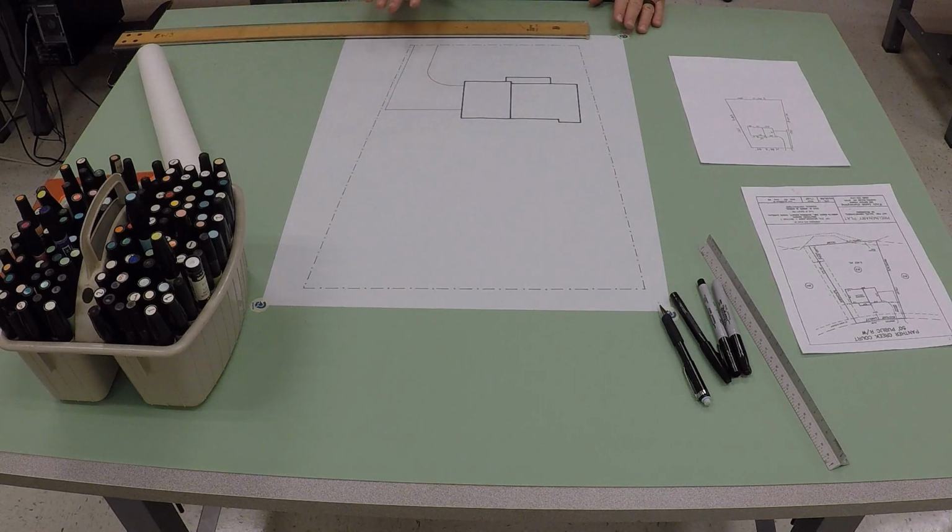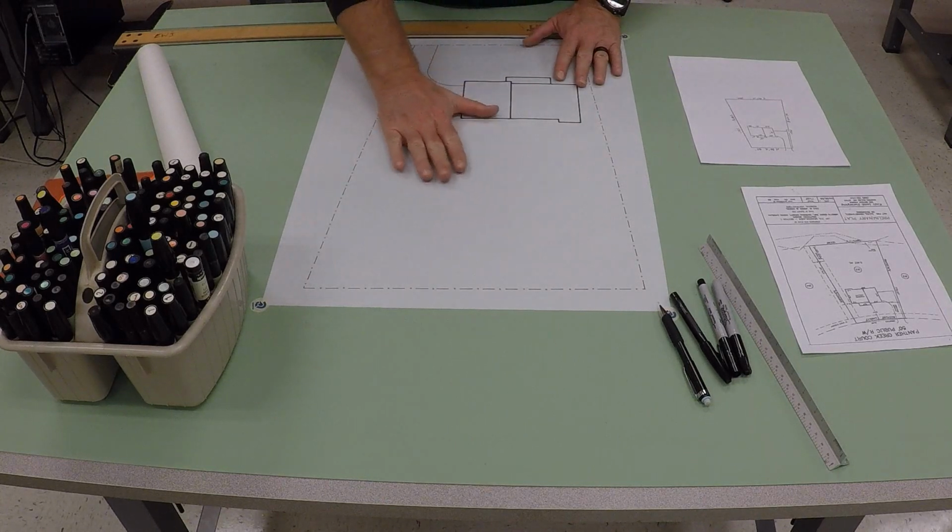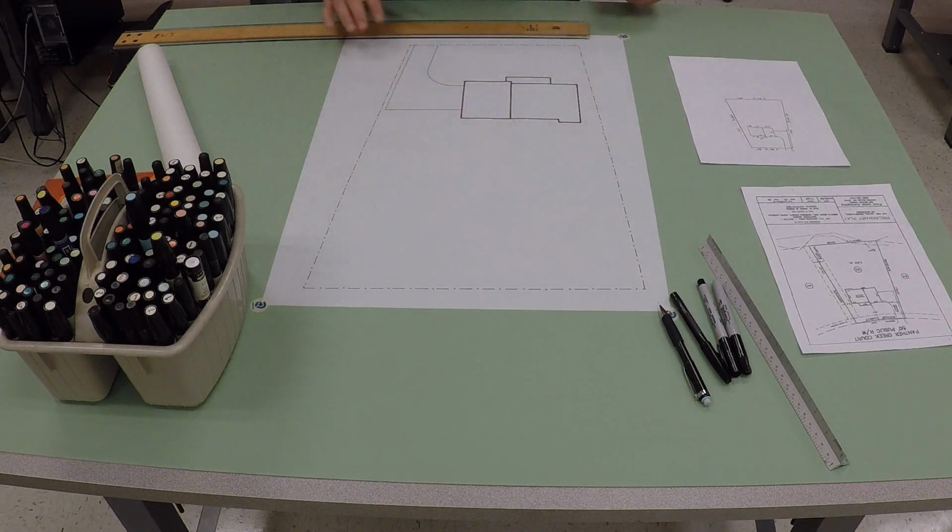Now granted, there's not much room for a title block or borders in here, but remember, site inventory and analysis is going to be completed right after the client consultation. Hopefully, when we sit down at the kitchen table with the clients, we're going to be able to take this and lay it on the kitchen table and go over it.